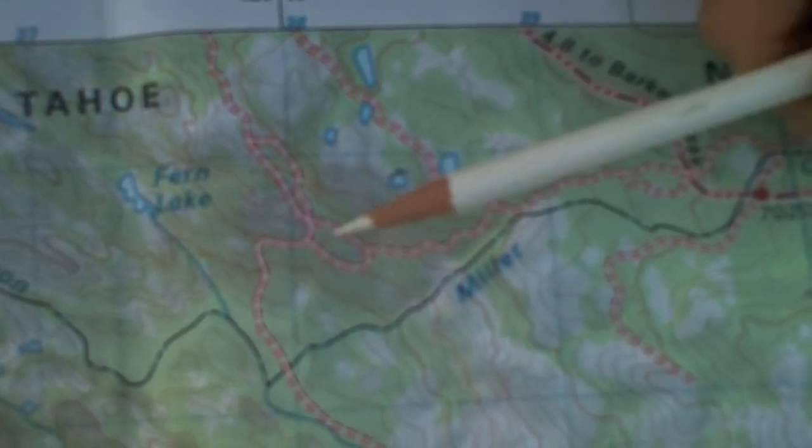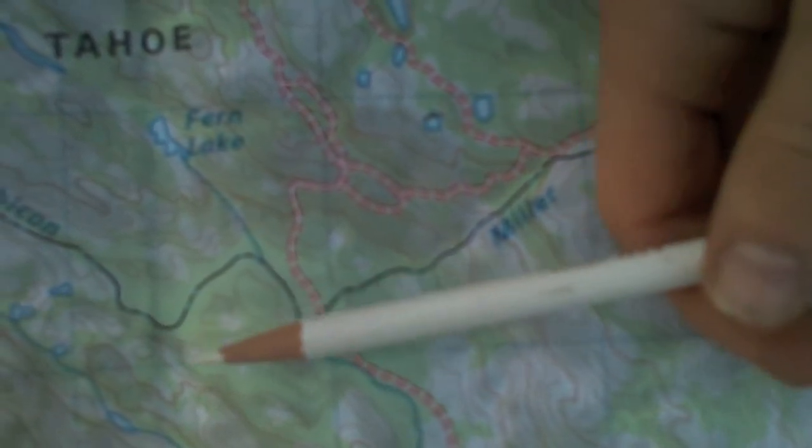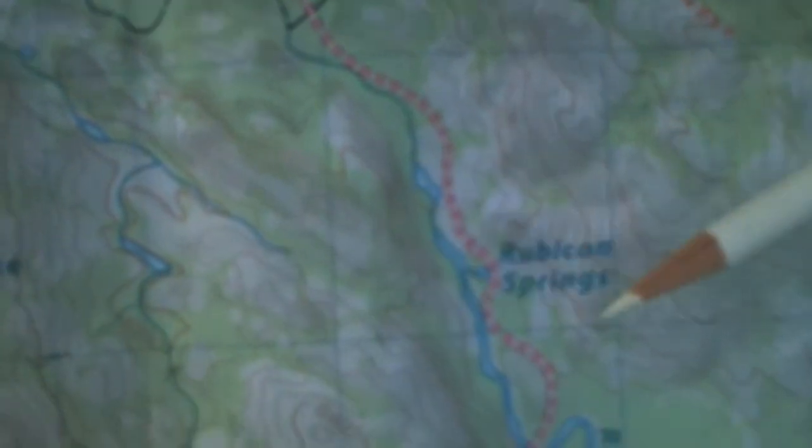What do you do? Well, take a look at your map, and you'll find these blue, or most of the time they're blue, grid lines. And that leads us to our next subject.